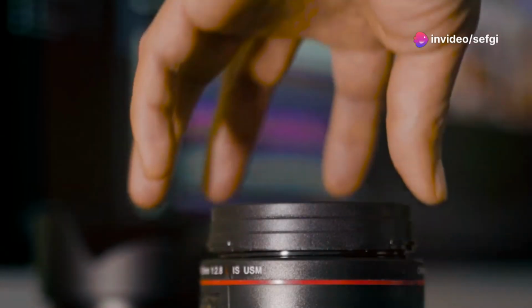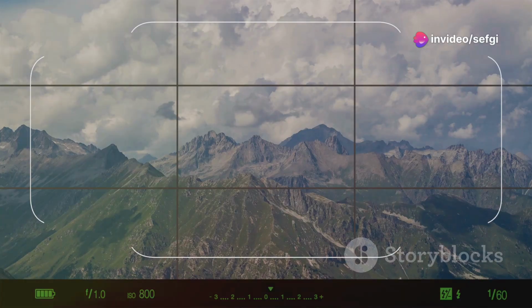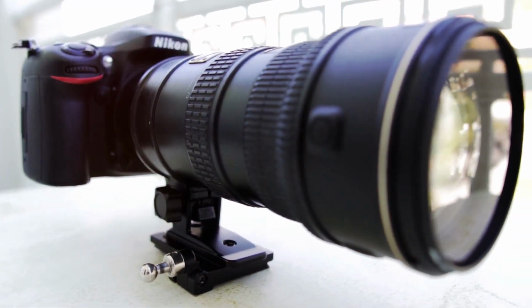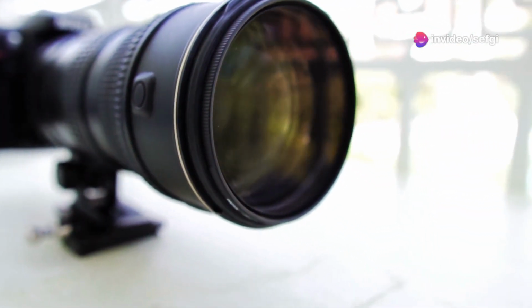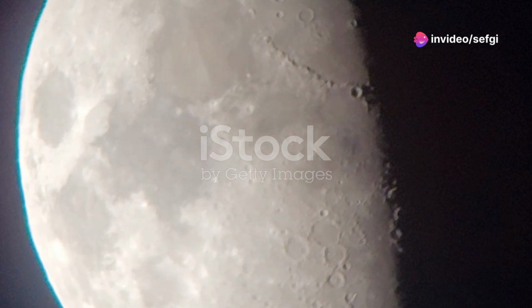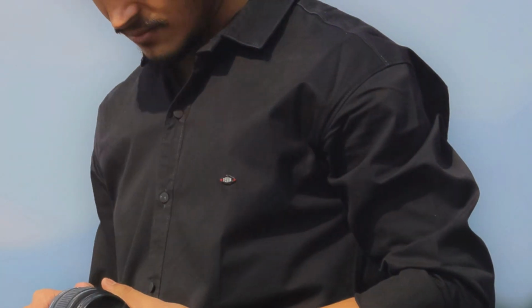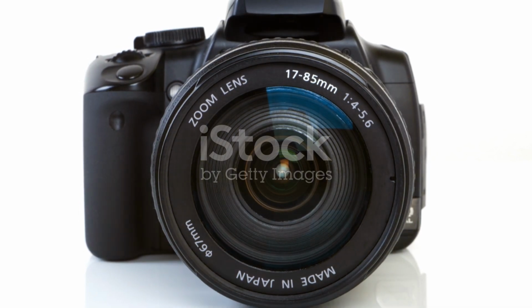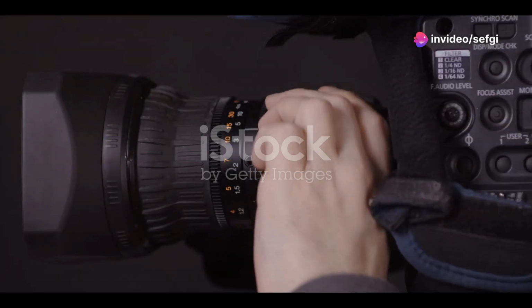This interplay of curvature and refraction allows photographers to control the field of view. Wide-angle lenses capture a broader scene, perfect for landscapes or architecture. Telephoto lenses, on the other hand, magnify distant subjects, ideal for wildlife or sports photography. Understanding how a lens bends light is fundamental to understanding photography. It's the foundation upon which all other aspects of image creation are built. In the next section, we'll explore the different types of lenses and how they influence the final photograph.